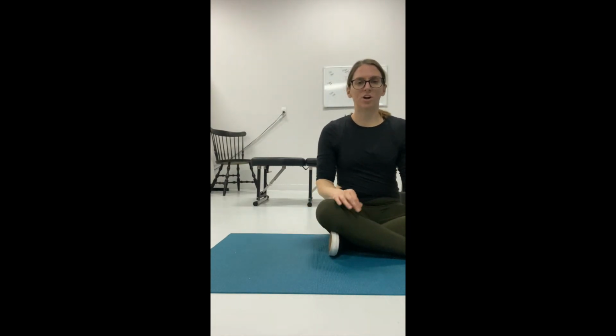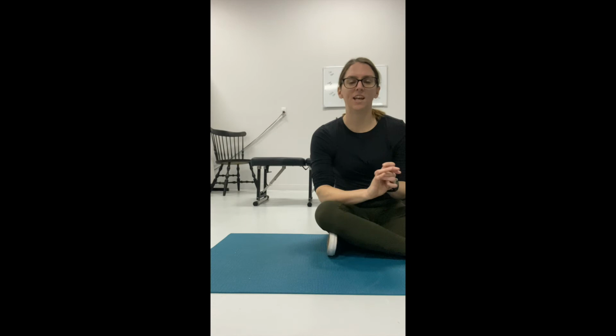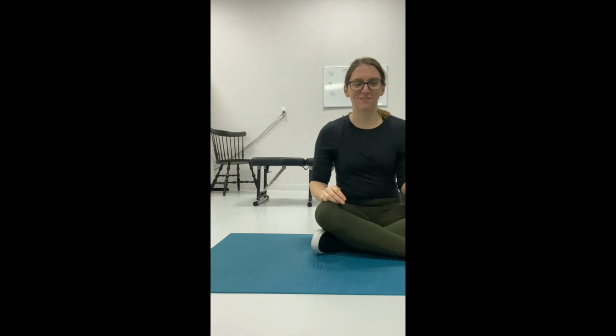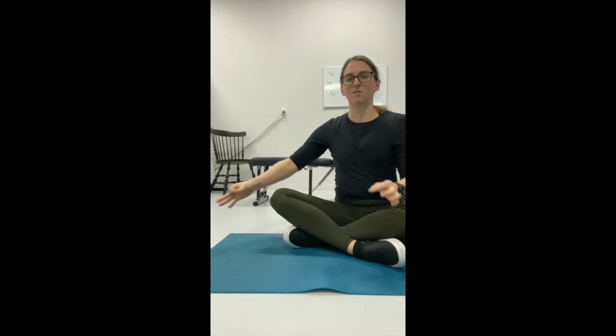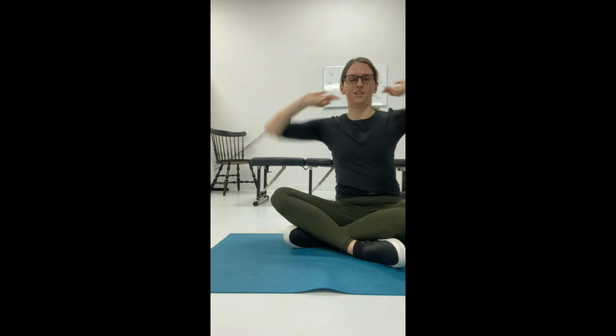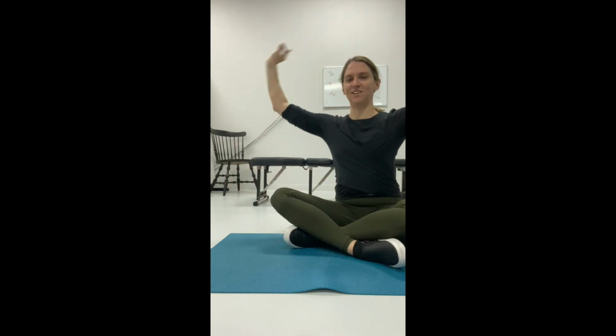Another one is for your ulnar nerve. And I remember doing this as a kid, and I always thought it was really funny, and who knew that we were actually stretching our nerves when we were a kid. We're going to make little circles. We're going to bring our arm up, and we're going to make the weird face, so I don't get my glasses all dirty. Fingers out, up.